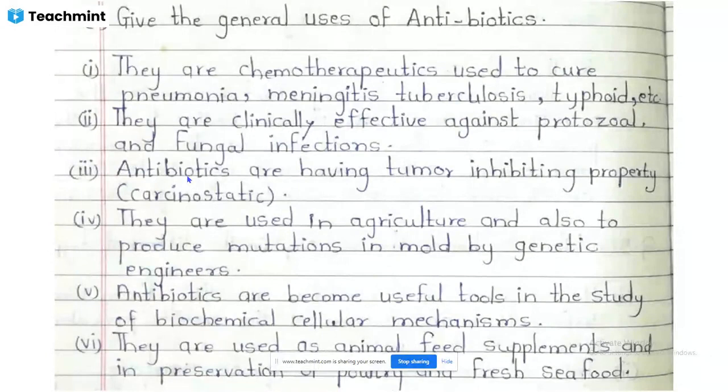Antibiotics have tumor inhibiting properties. They are used in agriculture and also to produce mutations in the molds by genetic engineering. Antibiotics have become a useful tool in the study of biochemical cellular mechanisms. They are used as animal feed supplements and in preservative forms. Okay, fresh seafood also.